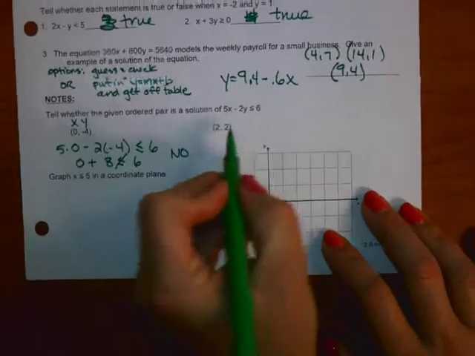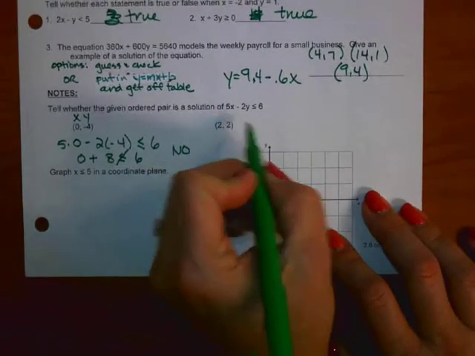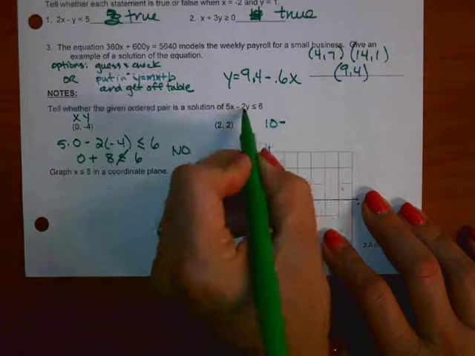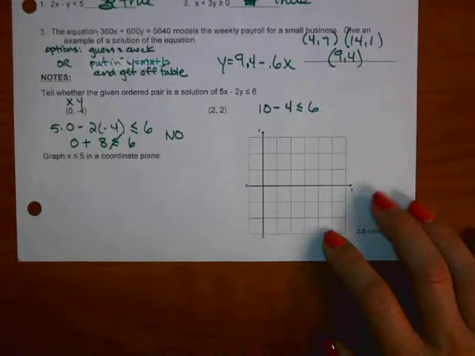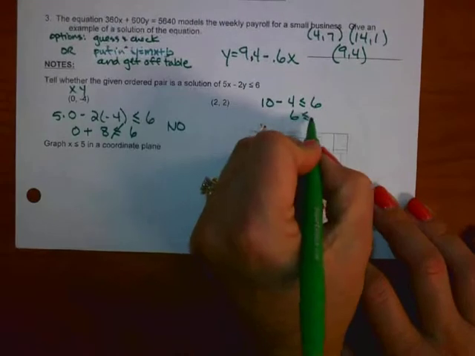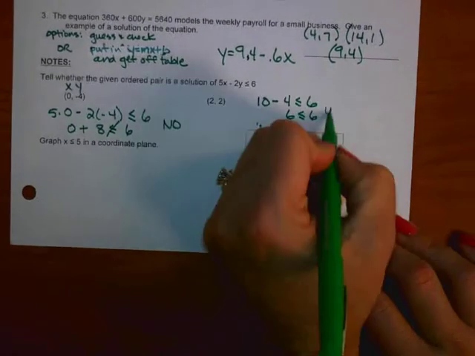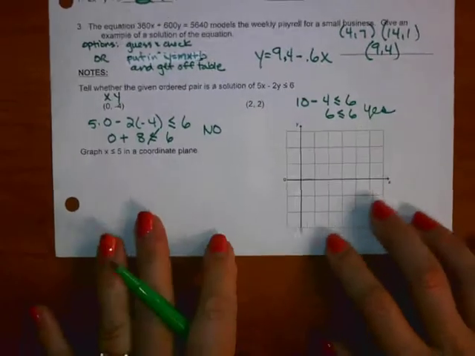Okay, plug in 2. 5 times 2 is 10, minus 2 times 2 is 4. Is that less than or equal to 6? It sure is. Yes. 6 is less than or equal to 6, so yes, it is a solution.